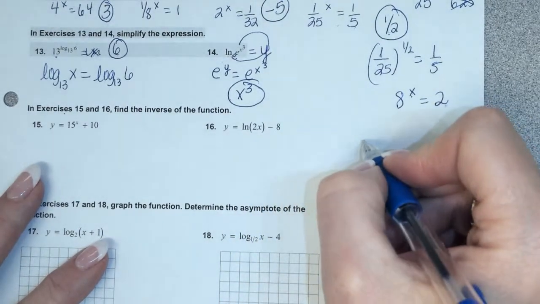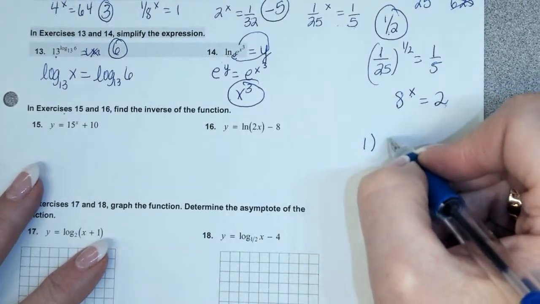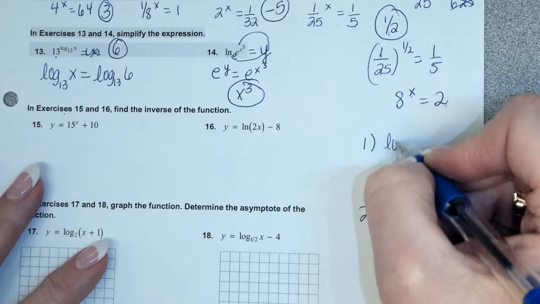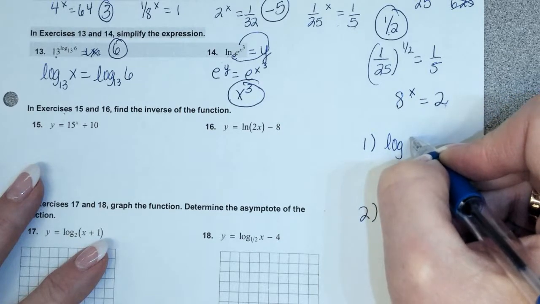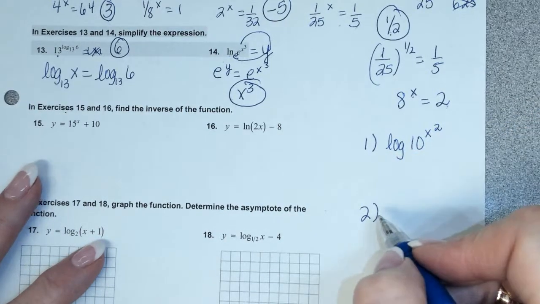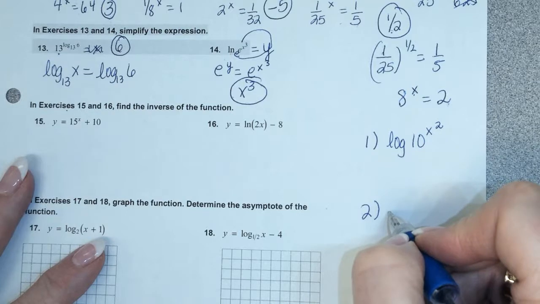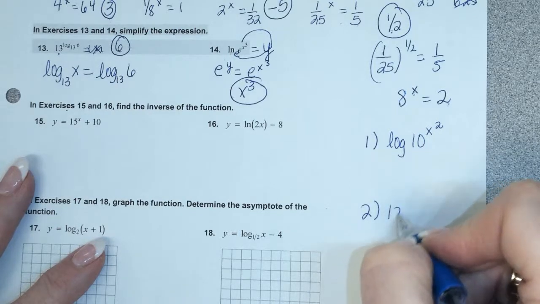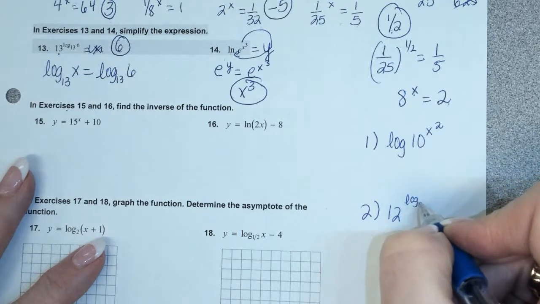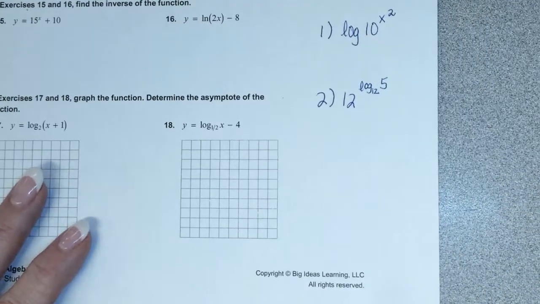Let's have you guys try a couple in your free space here, see if you can get it. Let's do this. Log 10 to the x squared. Try that one. And then the other one I want you to try is 12 to the log base 12 of 5. Those are the two.